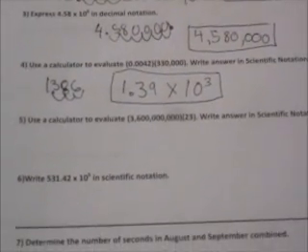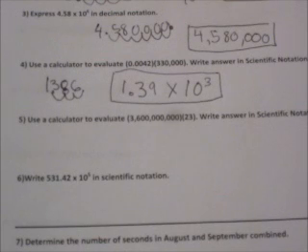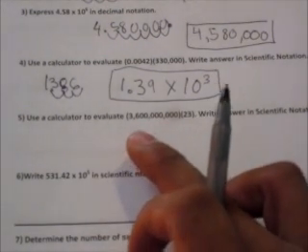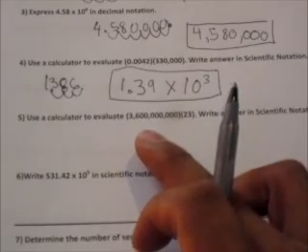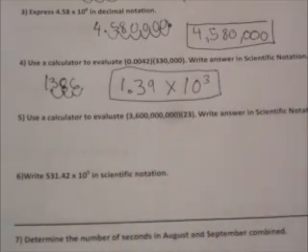Okay, and then it says use a calculator to evaluate those numbers, and what that says right there is 3,600,000,000 times 23. So that's what we're going to punch into the calculator here. So let's clear this out.